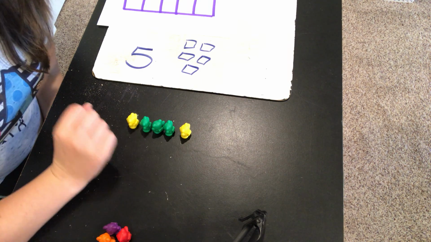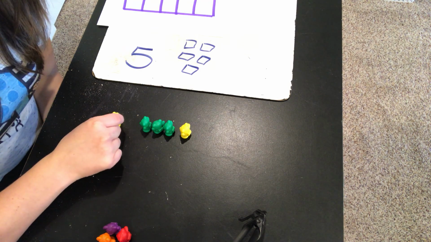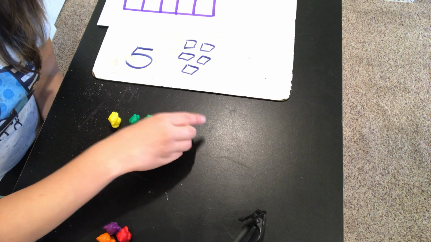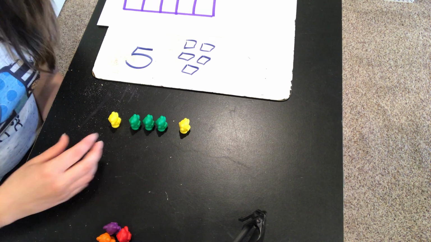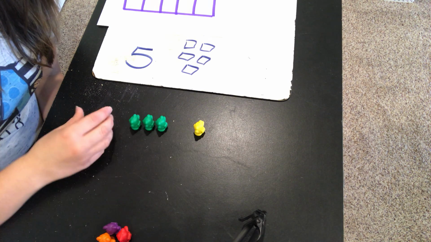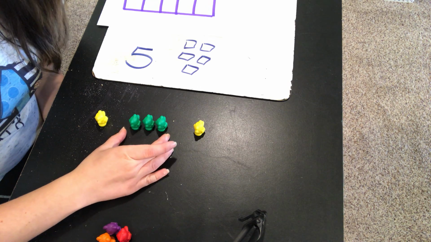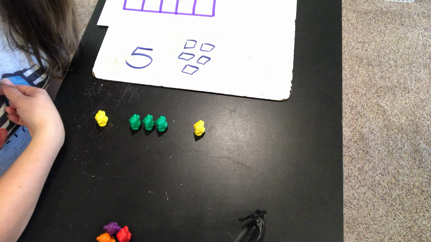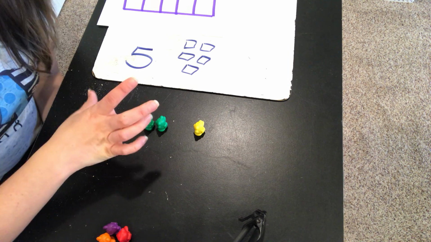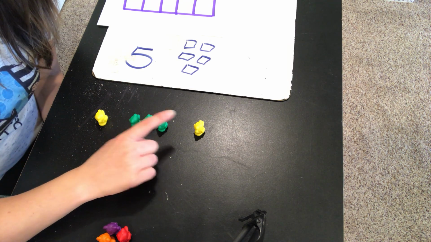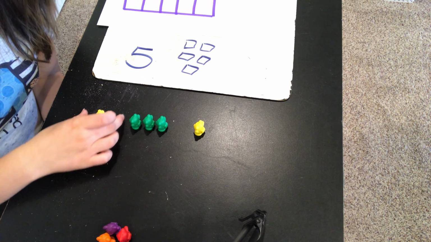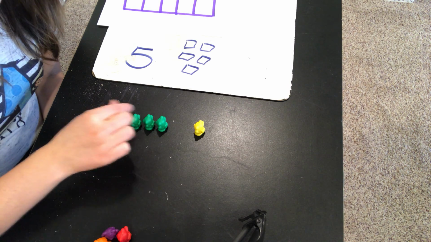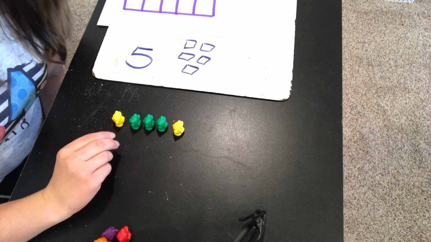So let's look at how I built 5. I had 1 yellow bear, 3 green bears, and 1 yellow bear. When I separate them into groups like this, 1 and 3 and 1, if I count them all together, how many do I get? 1, 2, 3, 4, 5. So even if you have 1 and 3 and 1, all together they equal 5.